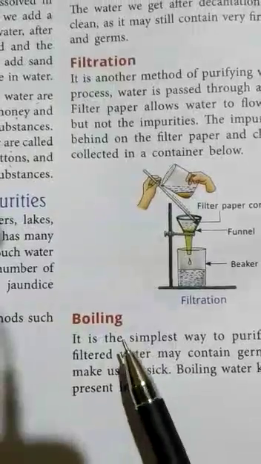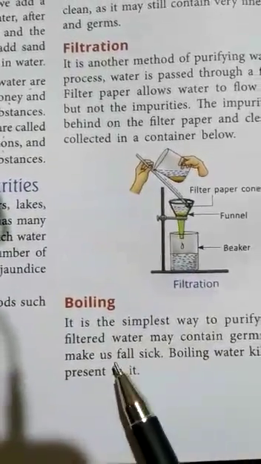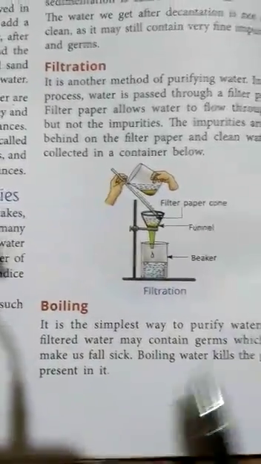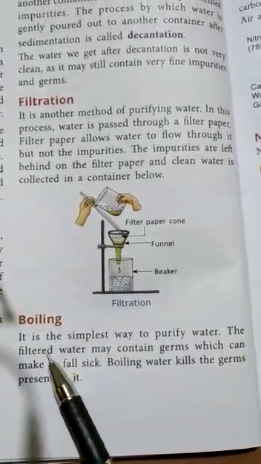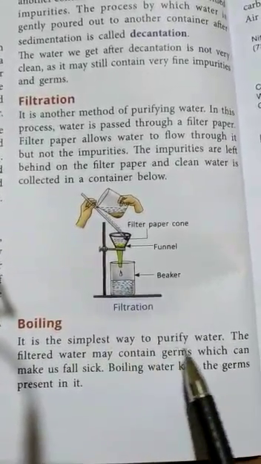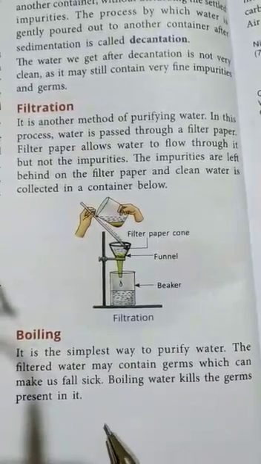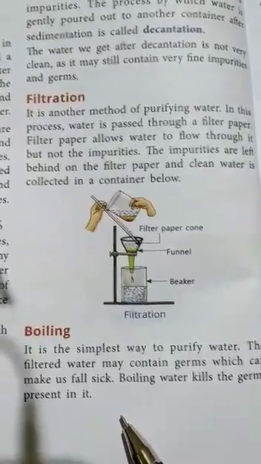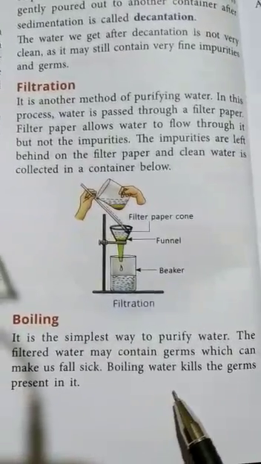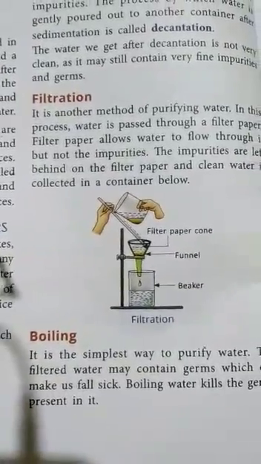Then coming to boiling. Boiling means, as the simple way, we boil the water. That is a very good way. This is the simplest way to purify water. The filtered water may contain germs which can make us fall sick. Boiling water kills the germs present in it.